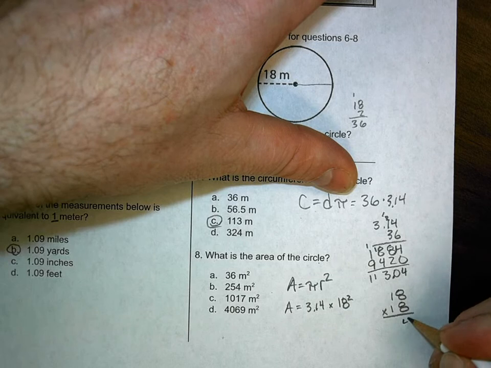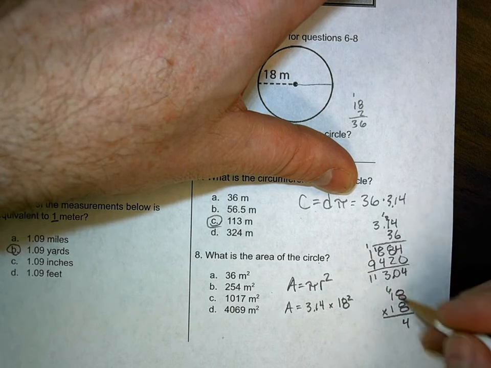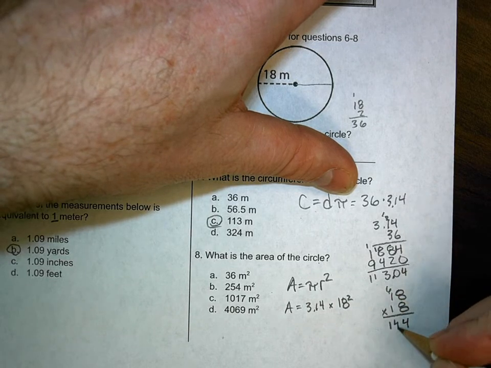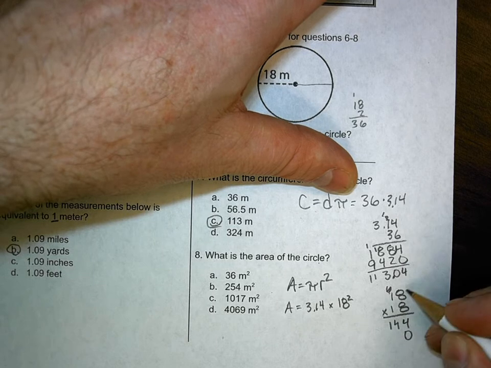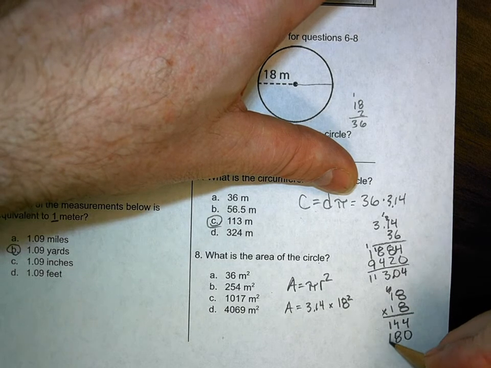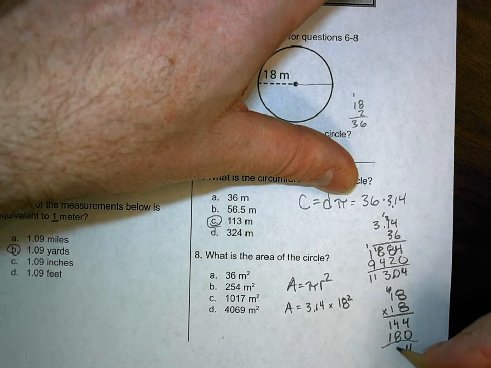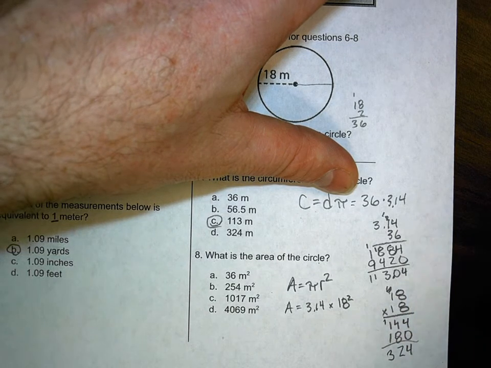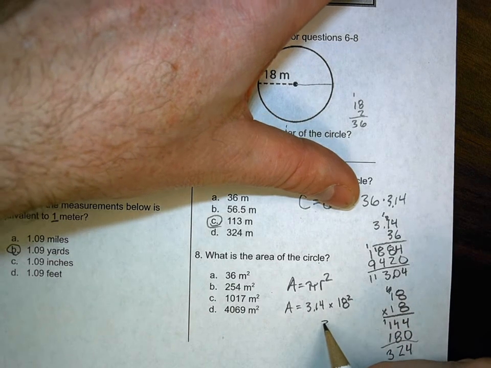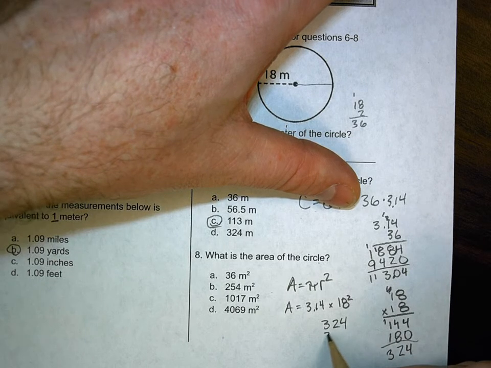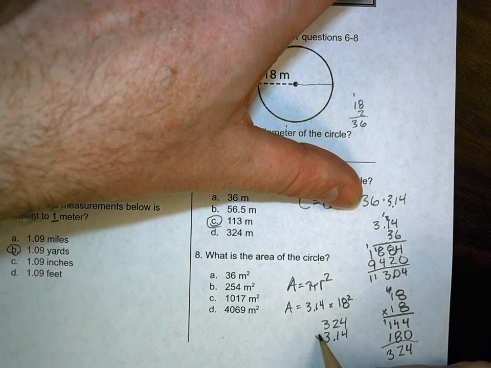8 times 8 is 64. Carry the 6. 8 times 1 is 8. Plus 6 is 14. Get rid of that. I love ones. 1 times 8 is 8. 1 times 1 is 1. I get 4. I get 12. Carry the 1. I get 324. So I get 324 times 3.14.